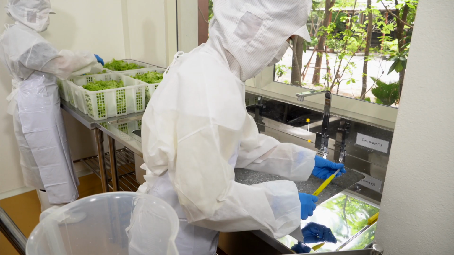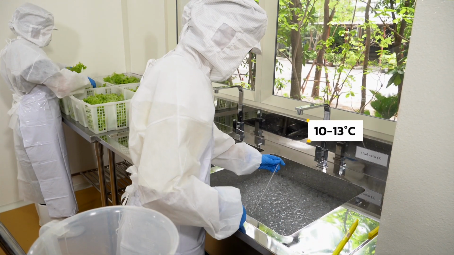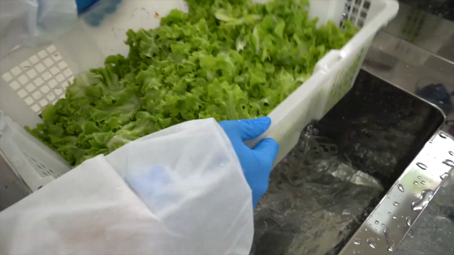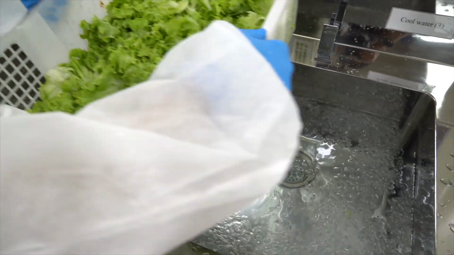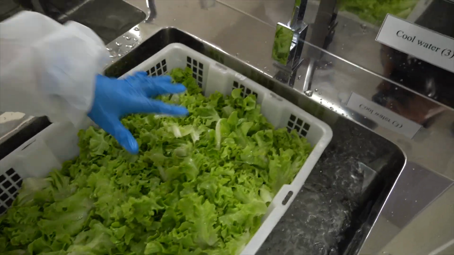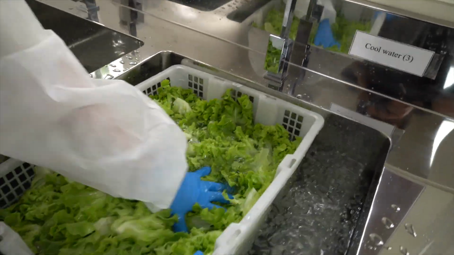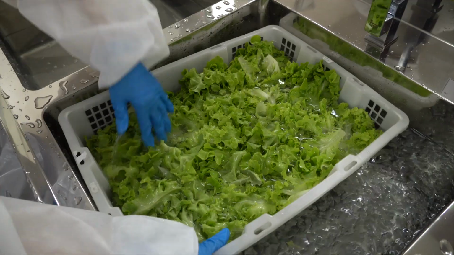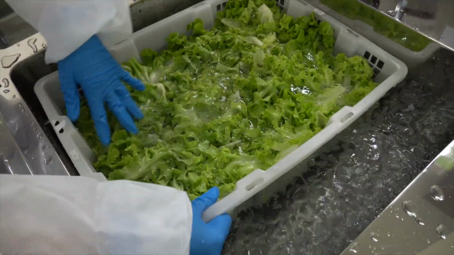And then step 4, we wash again in cold water at 10 to 13 degrees Celsius for 5 minutes, because in this step we make the green oak fresh and crispy. And then step 5, we cut the vegetable into small pieces to make the ready-to-eat vegetables.